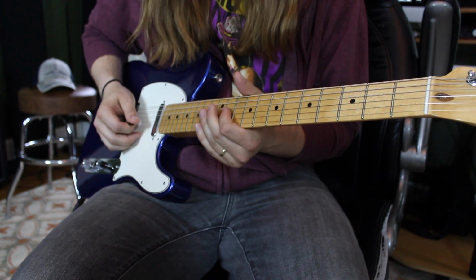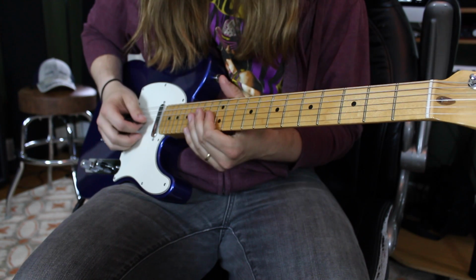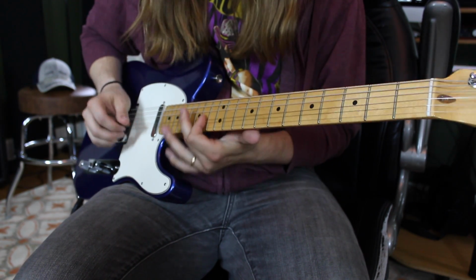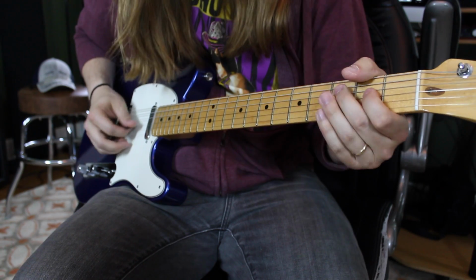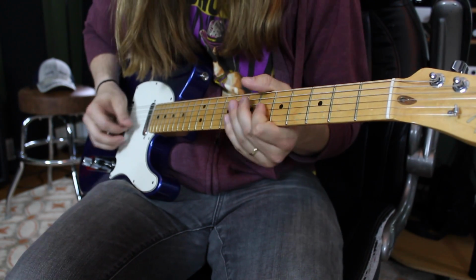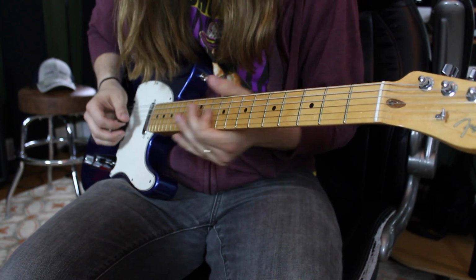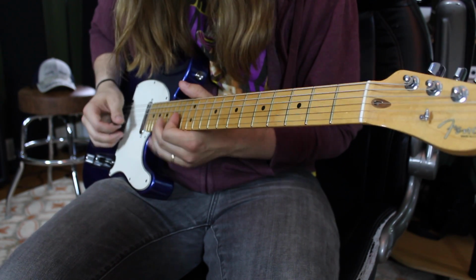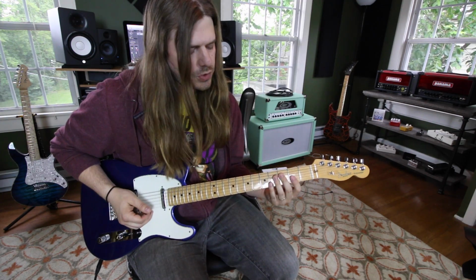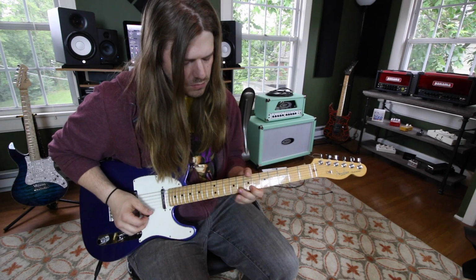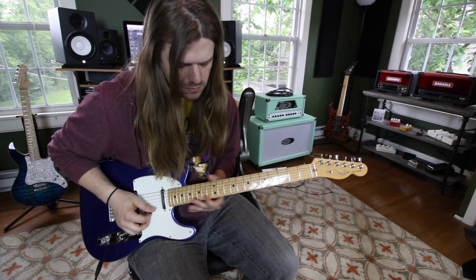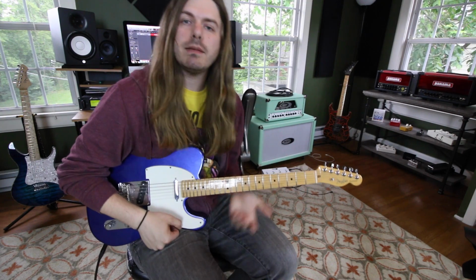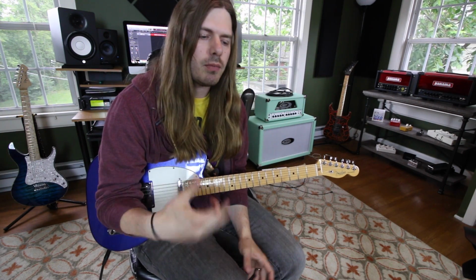Then let's go from 11 to 13. 13 to 14. 14 to 16. And you're back at a root. So we're going to go. And you can, of course, do it on the higher string. And it's really going to make it more melodic, it's going to add a whole lot more character to what you're playing.